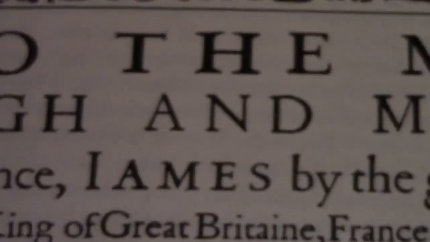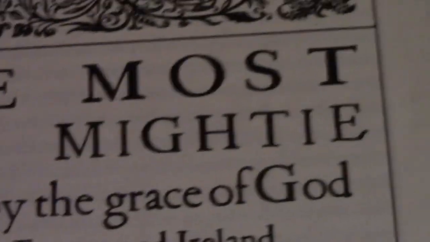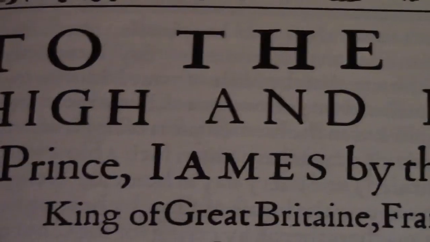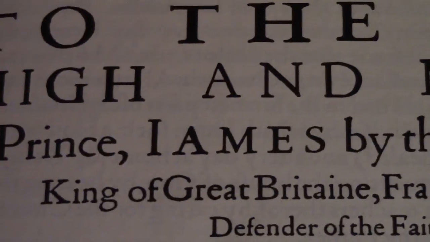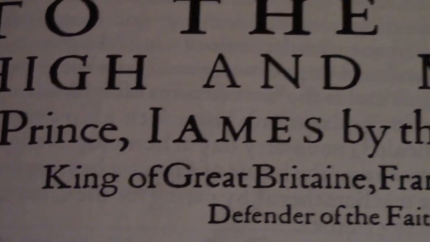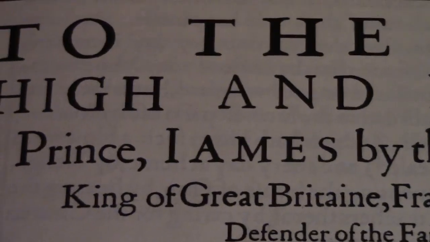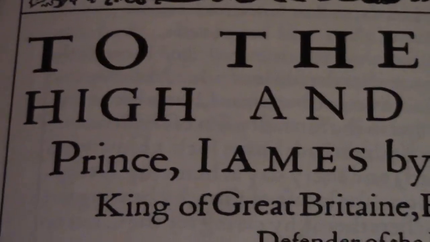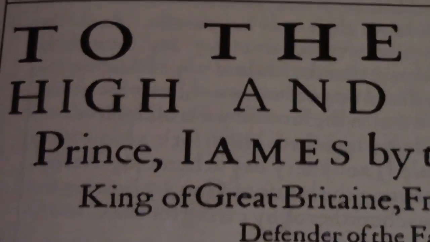Now I want to turn the page over. This is the next page in there. I'll read it to you. It's the introductory page, "To the most high and mighty Prince." Now, this being a King James, you would think it would say King James. Well, it says Prince Imes. That's because the J letter wasn't in usage in England at that time. Well, it had begun to be introduced somewhat, but it was not in the original King James Bible because it was not predominantly used. Excuse me.